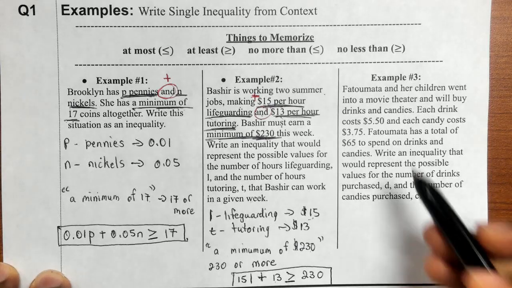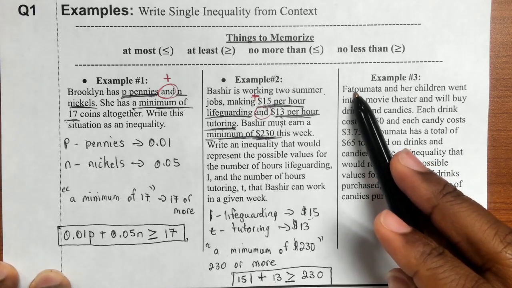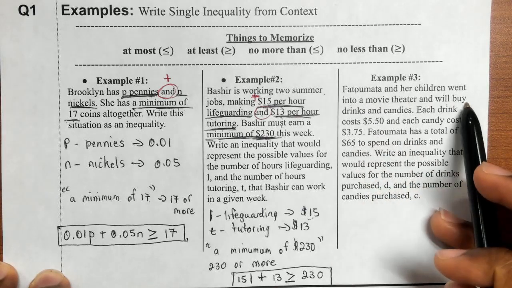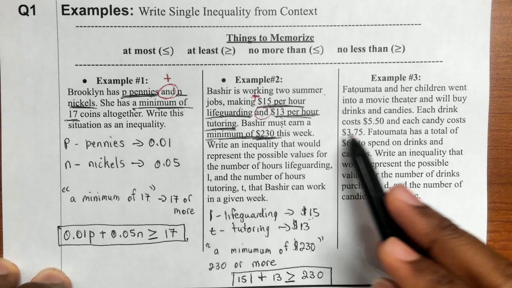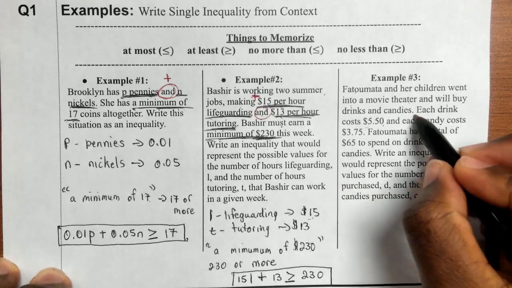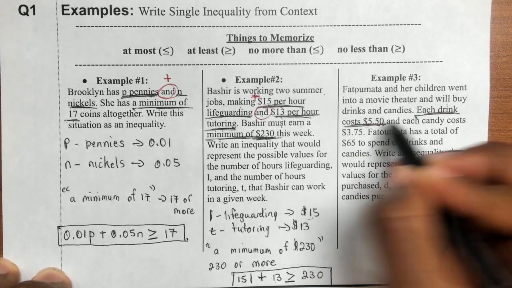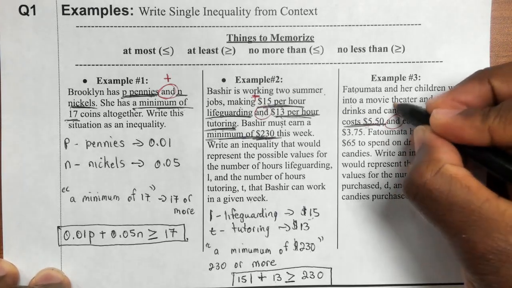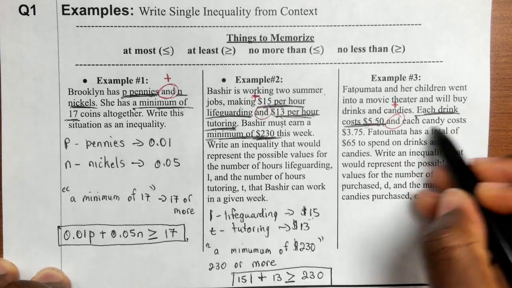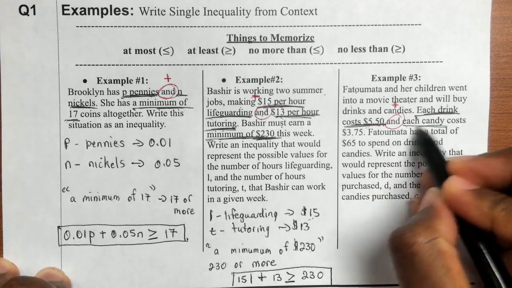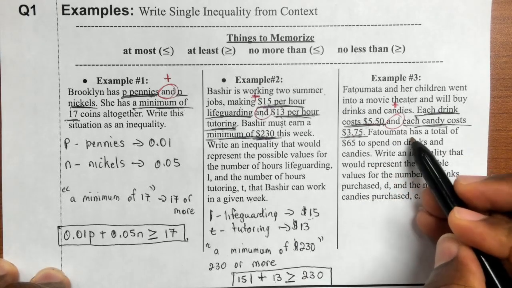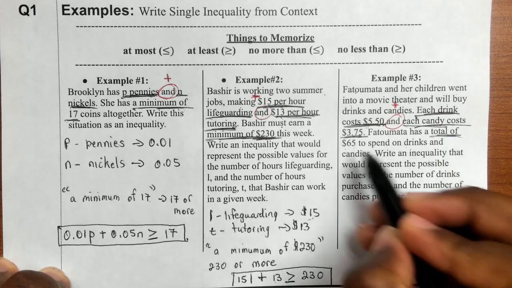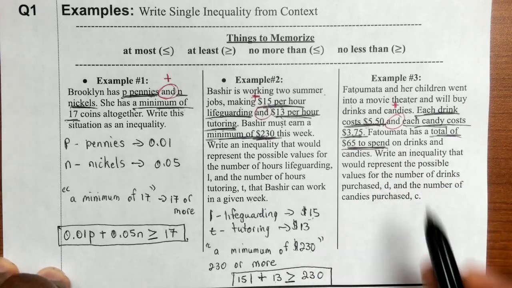Let's try the last one. The last one says Fatoumata and her children went into a movie theater and will buy drinks and candy. Each drink costs $5.50, so that's important to us, because we're comparing drinks and candy. The word "and" means that you add. Each candy costs $3.75. Fatoumata has a total of $65 to spend on drinks and candy.